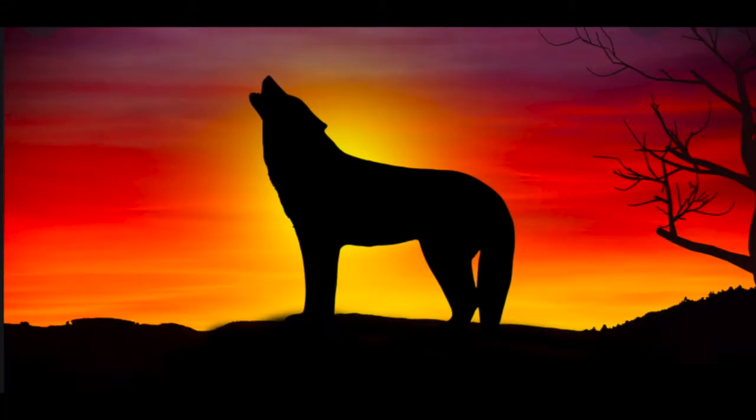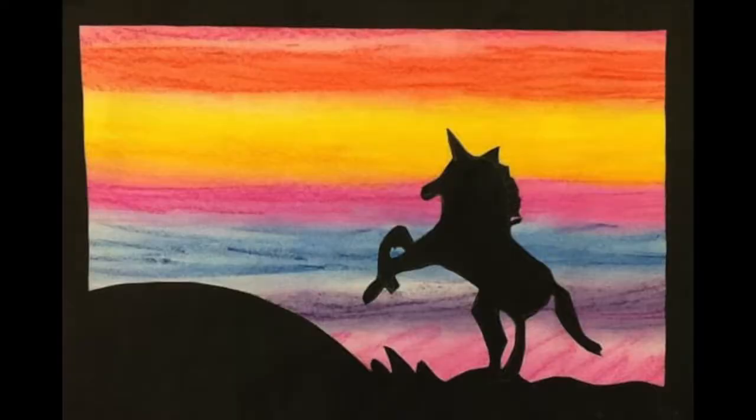Today we're going to be creating a silhouette. A silhouette is when your subject appears black because of the bright sky behind it. So we're going to come up with an idea of what you would like to draw. It can be cut out of black construction paper or drawn with black markers.